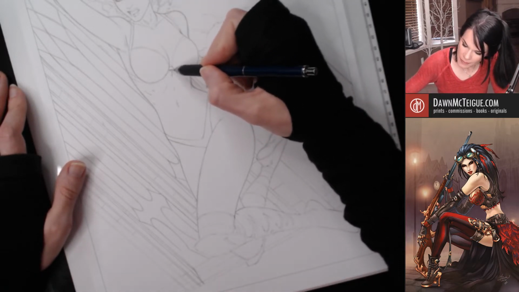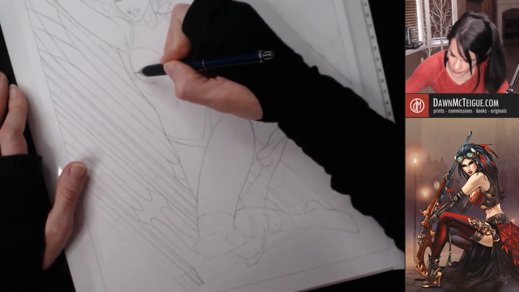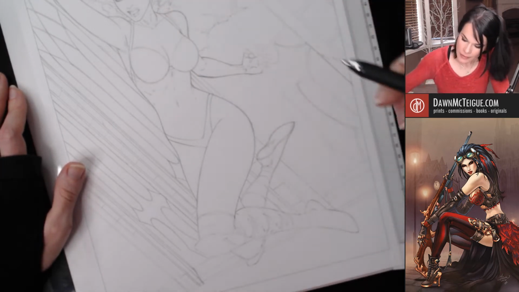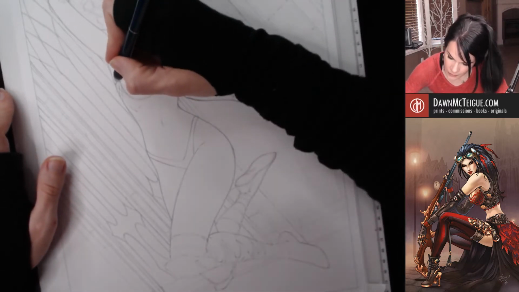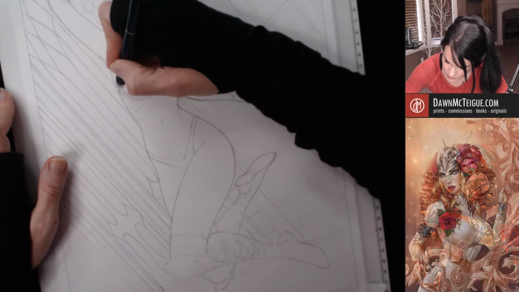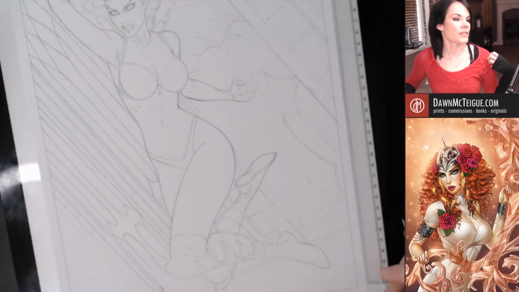Alright, so I'm going to put something here. I'm happy with this part back here, where it curves around her back and crisscrosses right there on the side.